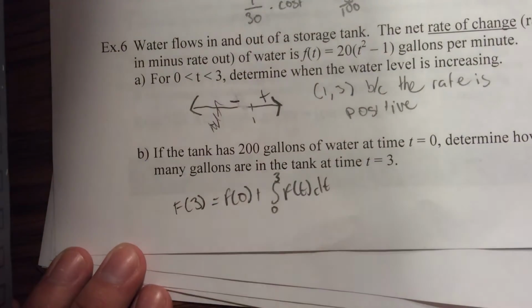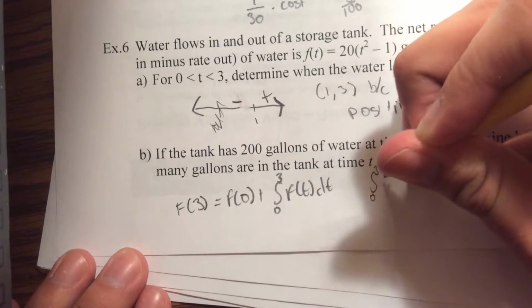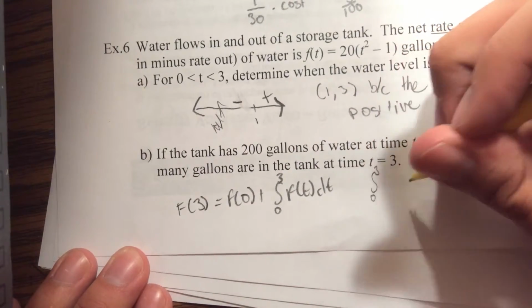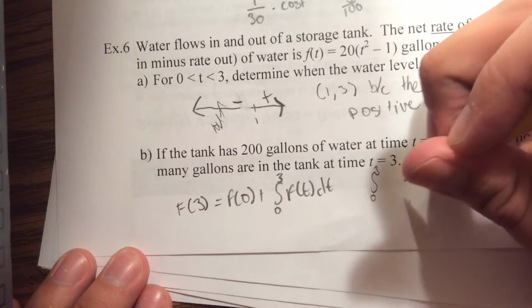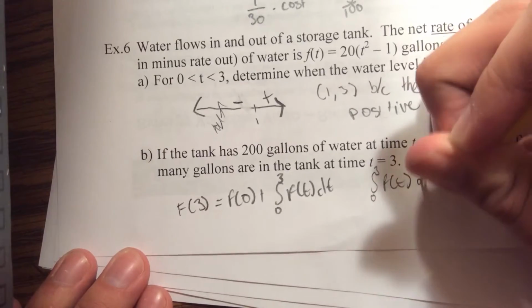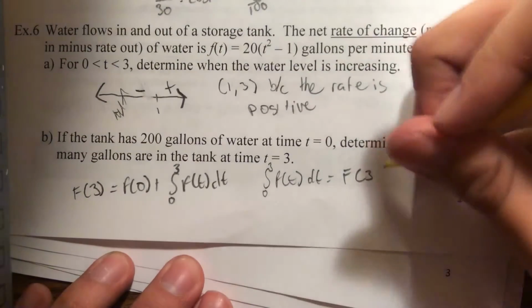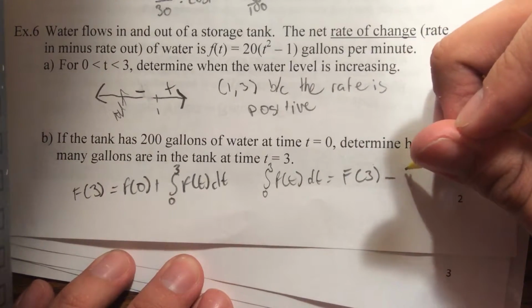So the integral from 0 to 3 is F of 3 minus F of 0.